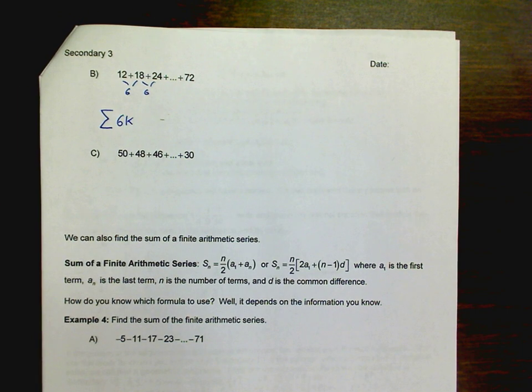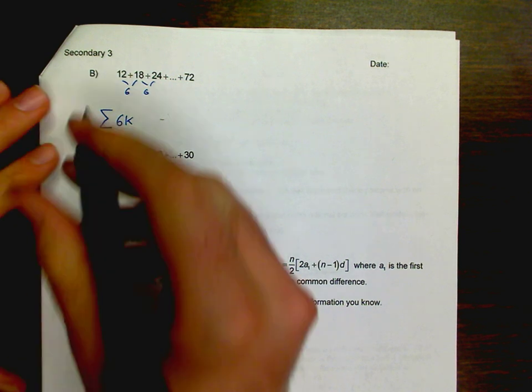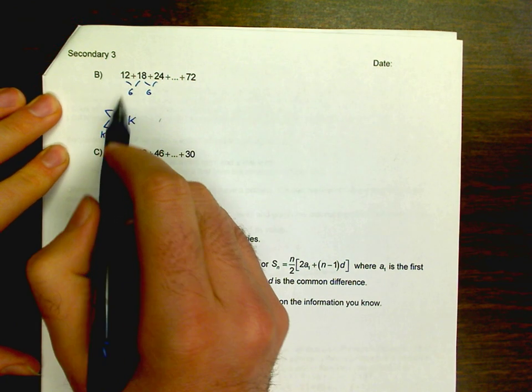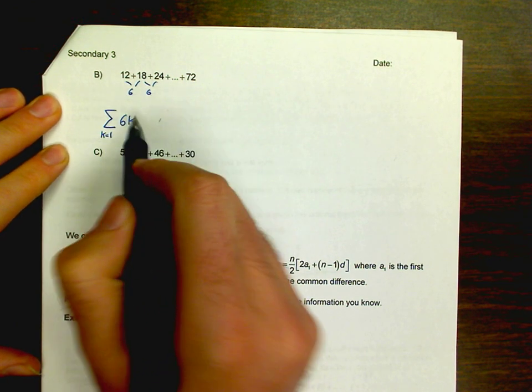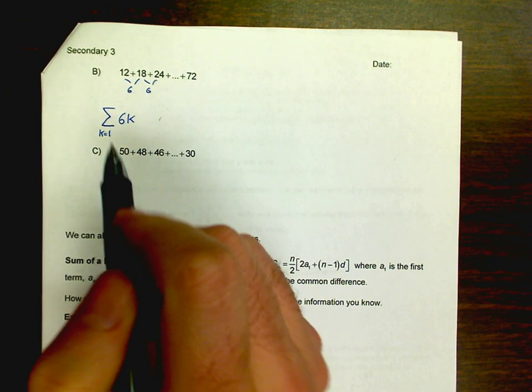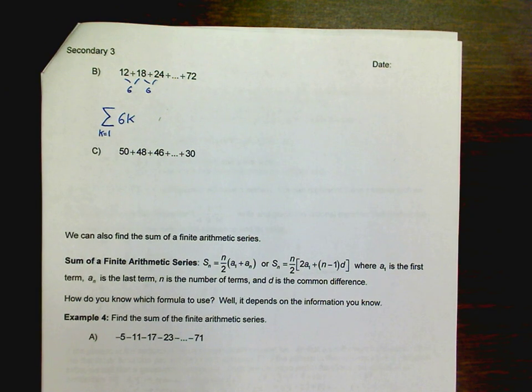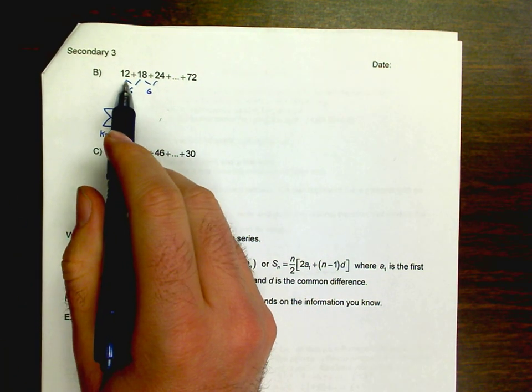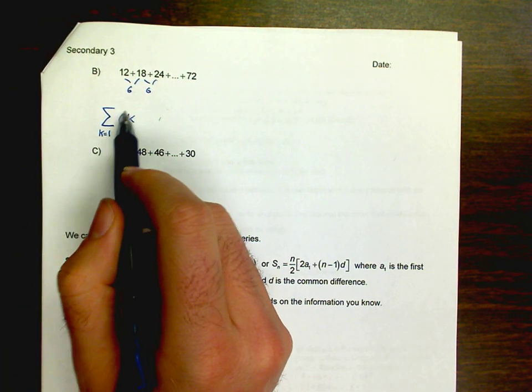Now, I want to get in the habit of starting at k equals 1. We could easily start this at k equals 2, and then life would be grand and happy and fun until later. But we're not like that. We do hard things. So let's think, when k equals 1, I need to get a 12. Right now, if k equals 1, I get a 6. So what do I need to add to that to make it 12?